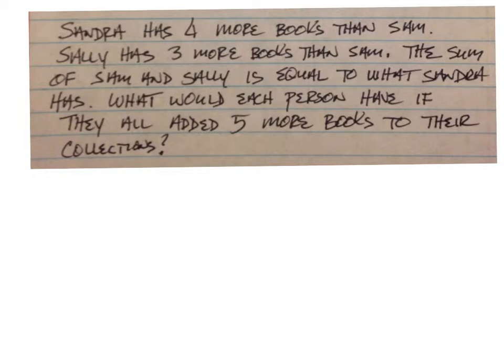Sandra has 4 more books than Sam. Sally has 3 more books than Sam. The sum of Sam and Sally is equal to what Sandra has. What would each person have if they all added 5 more books to their collections? So Sandra has 4 more than Sam, and Sally has 3 more than Sam. Sam is being used as a reference for the other 2 people. That means that Sam would have to be the X.